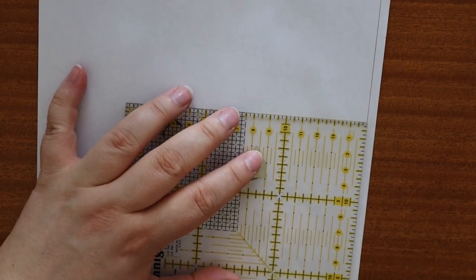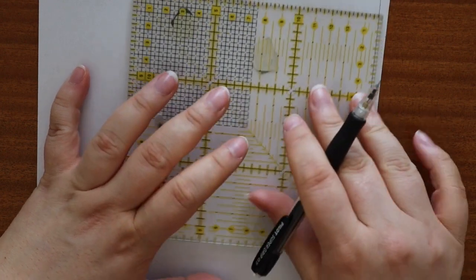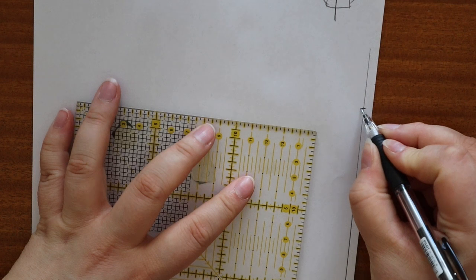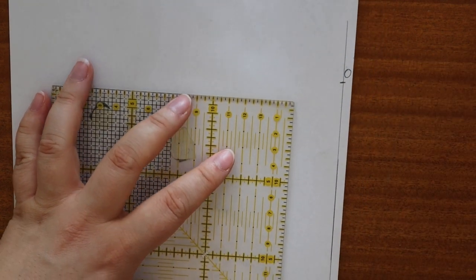It can be quite long. And towards the top of it, we're going to make a point. This is our starting point. We call that point O or point 0.